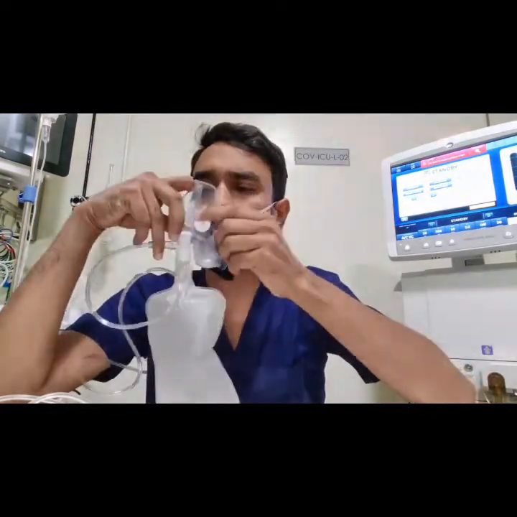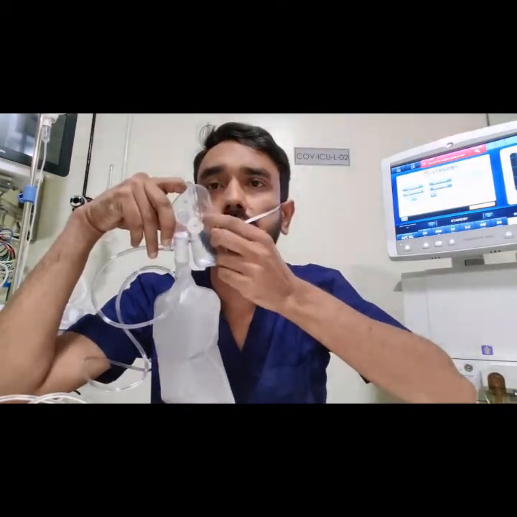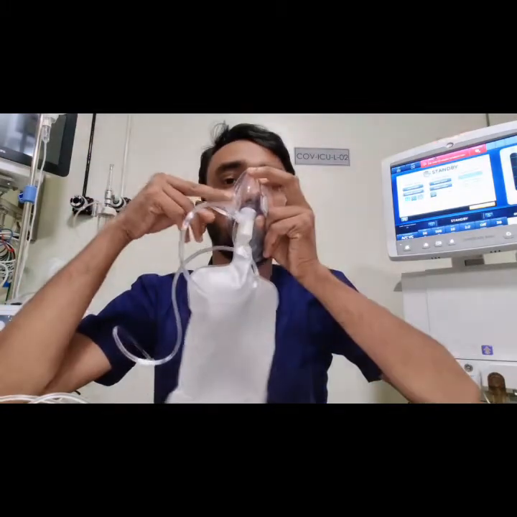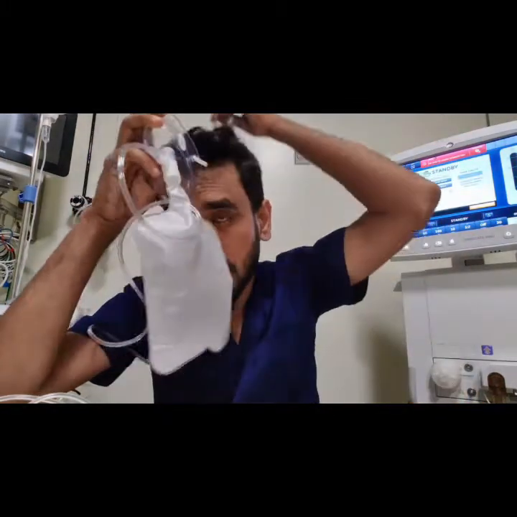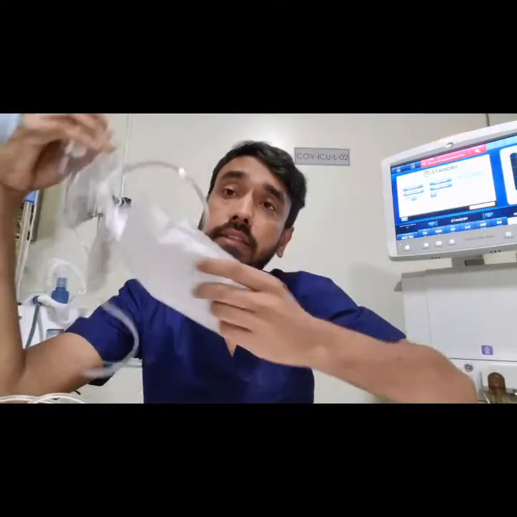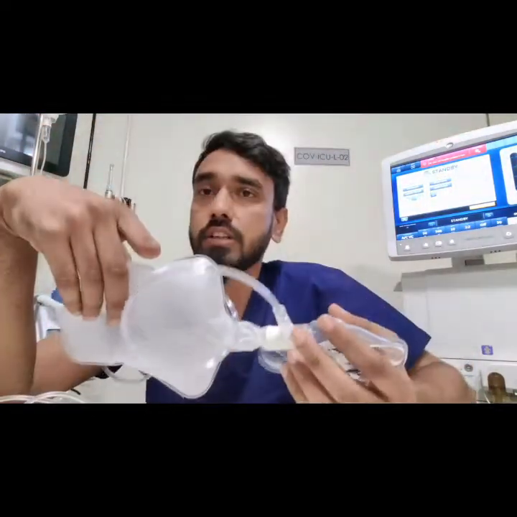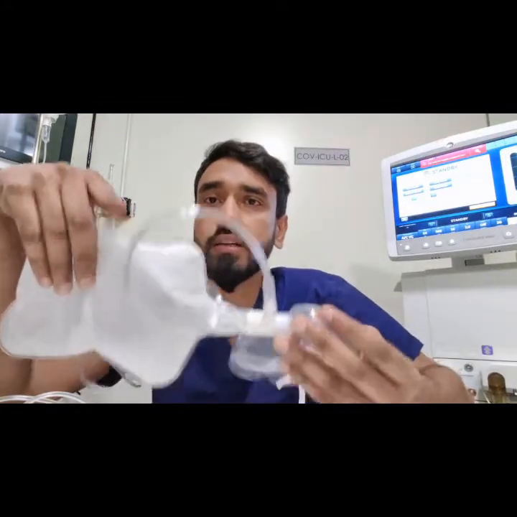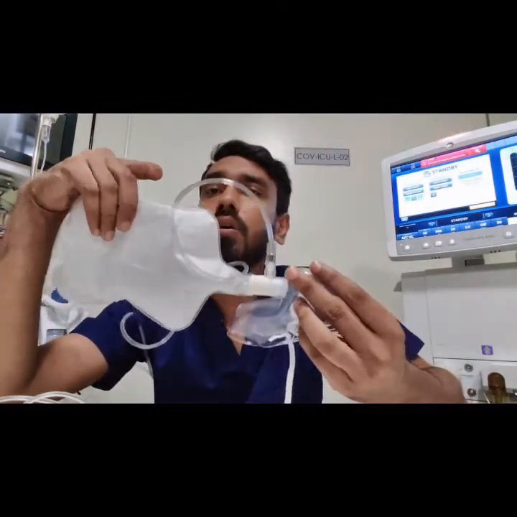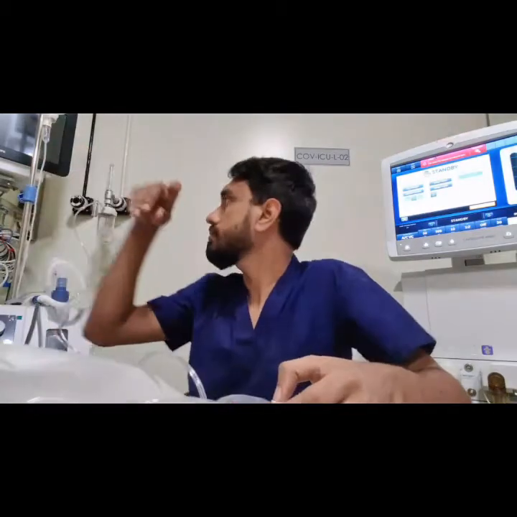When the patient exhales, the exhaled air exits through this pore. By this method, we can provide 15 liters of oxygen through this non-rebreather mask.